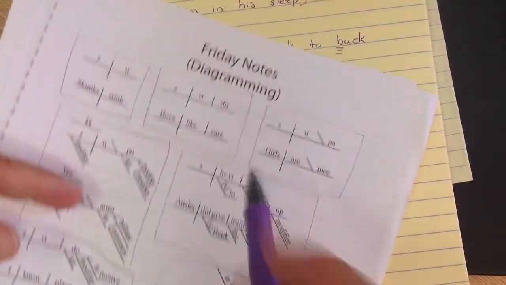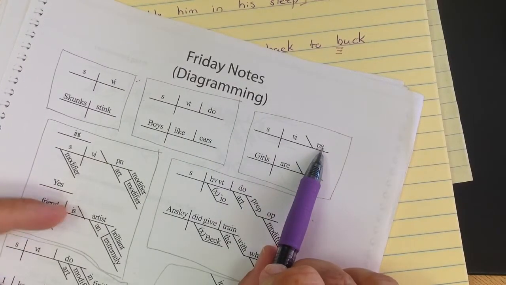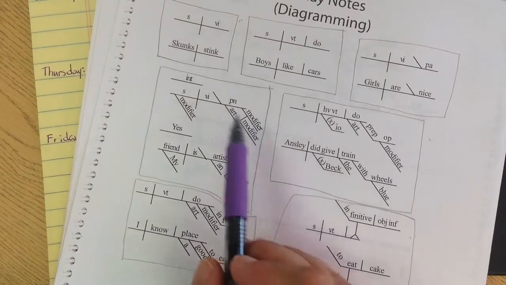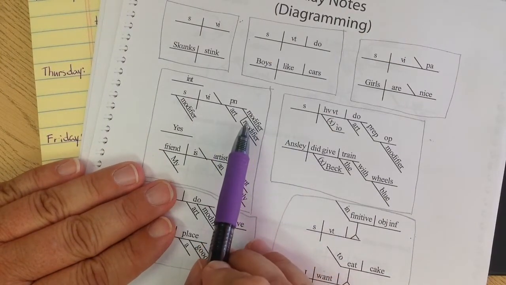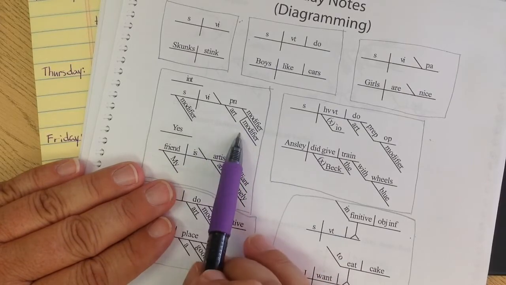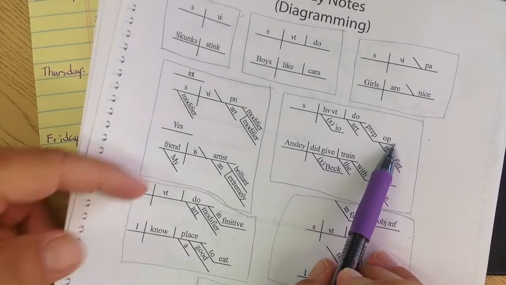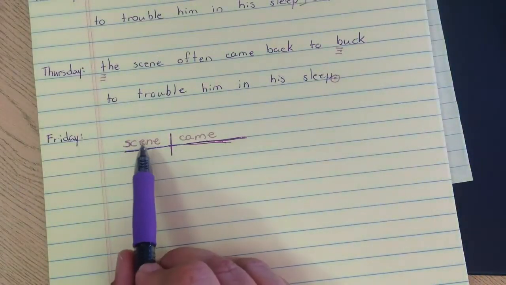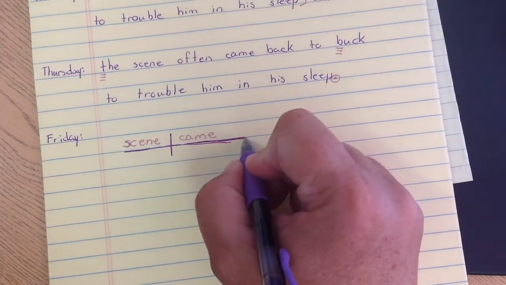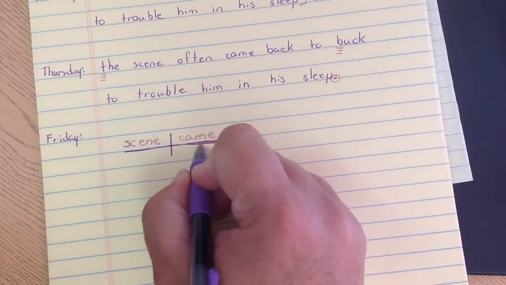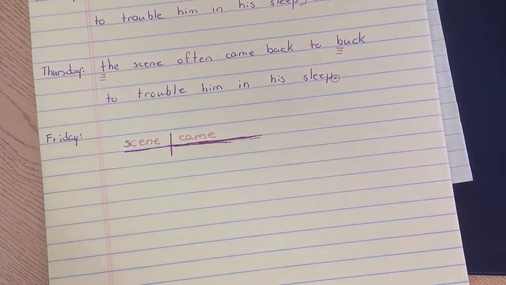Now I go on to look at my next labels. Direct objects, I did not have one of those. Predicate adjectives, I didn't have one of those. Predicate nominative, I didn't have one of those. I had several adverbs and an article that I'll need to add. I had a prepositional phrase that I'll need to add. So basically, scene and came are my major parts. Sorry, that messy line's driving me crazy. They are basically the two main parts of this sentence.